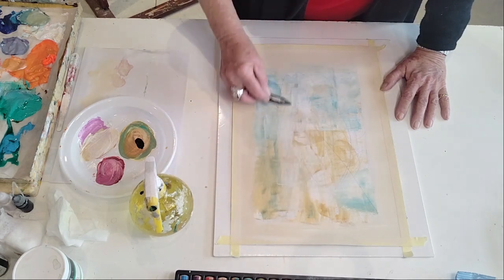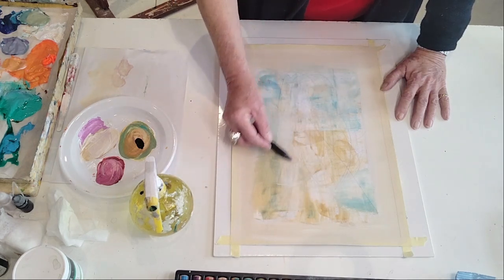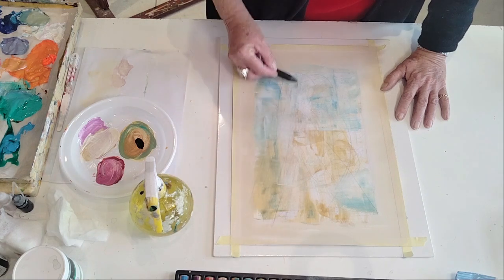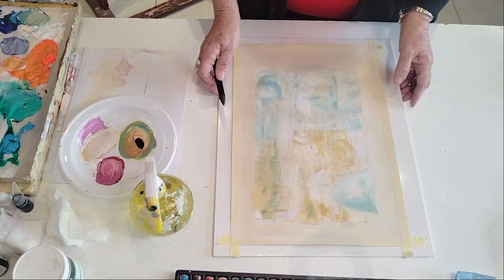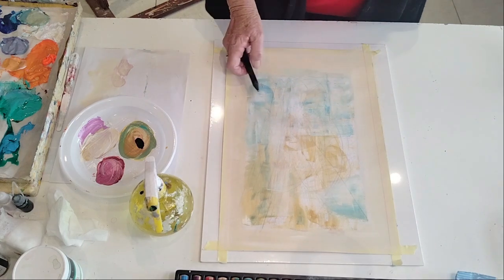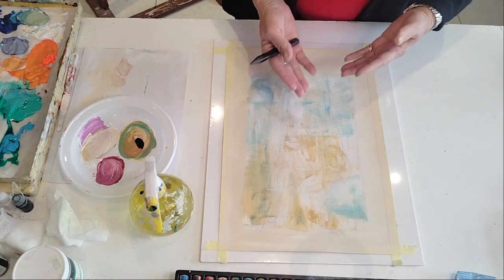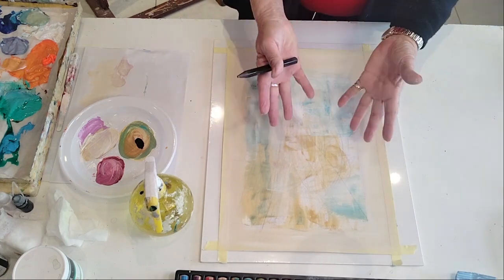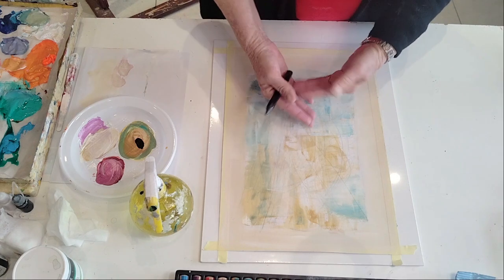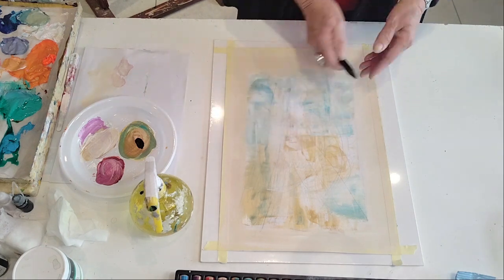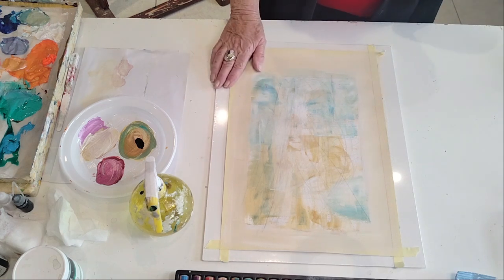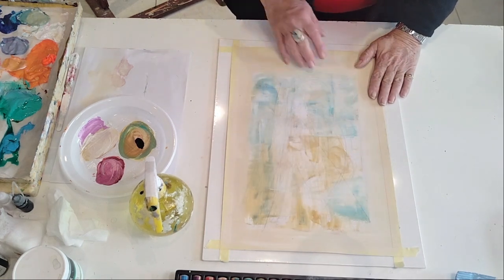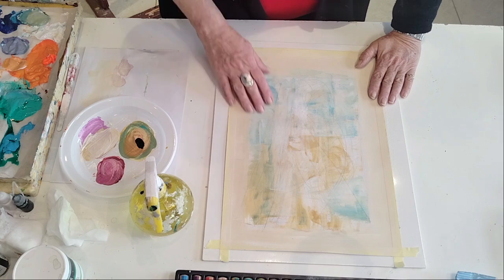So I think we're going to make a start and see where it takes us. We don't know. But when you get that connection, something of you, something that's unique about you will start to happen on the paper, and that's what you want. You want to kind of go with that flow.